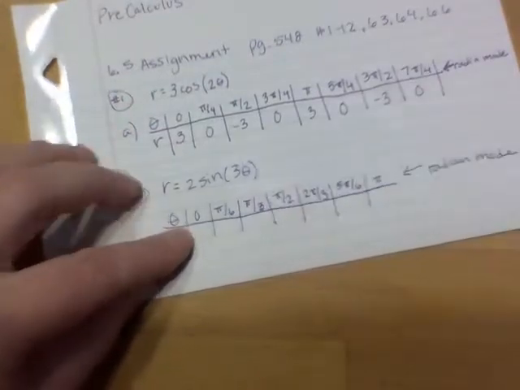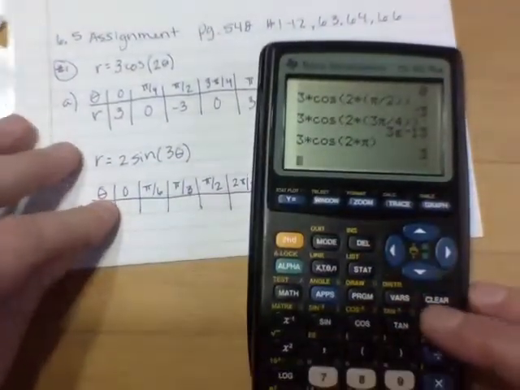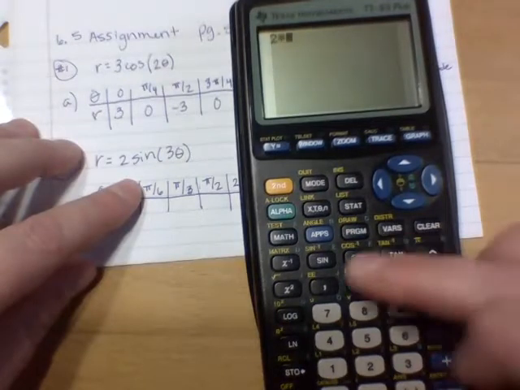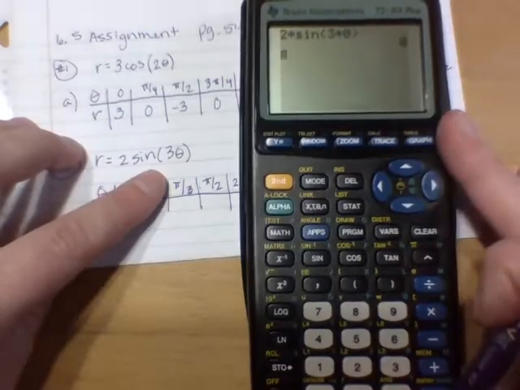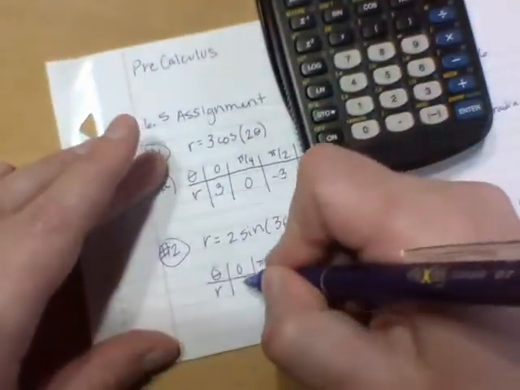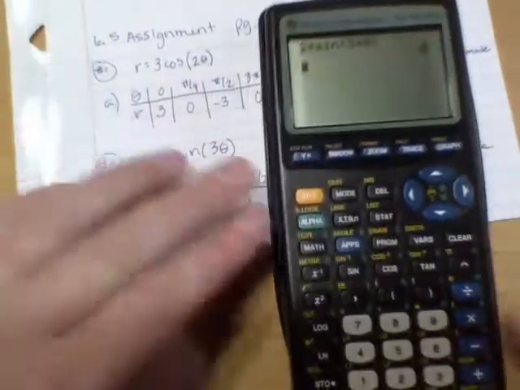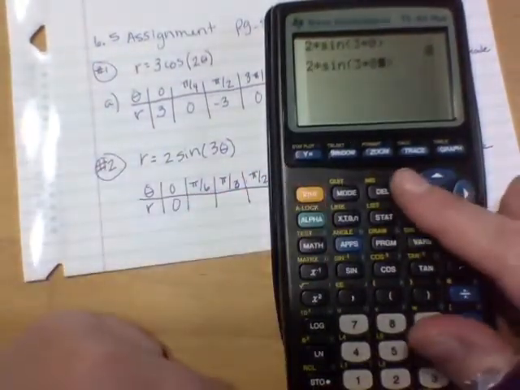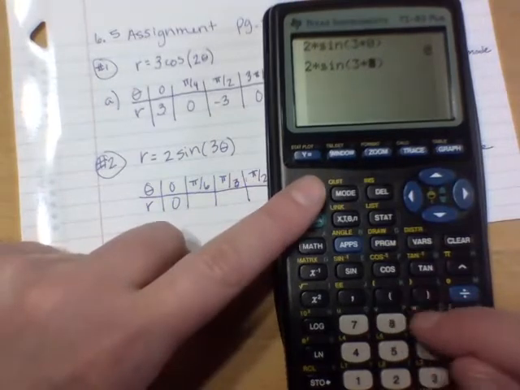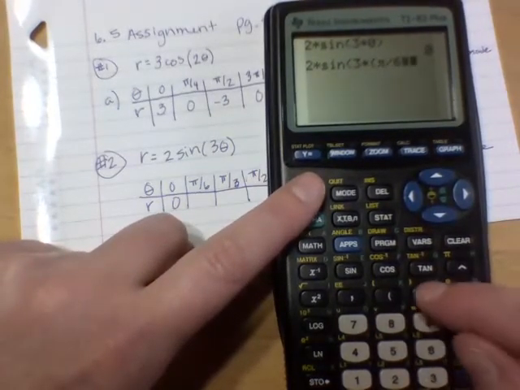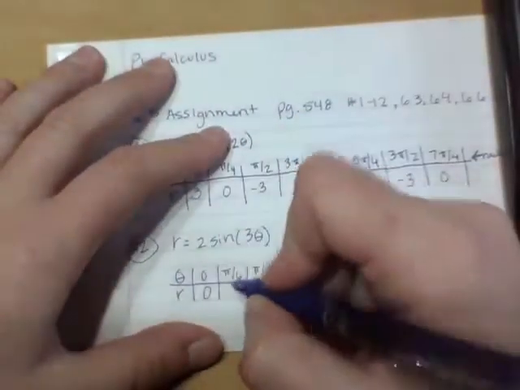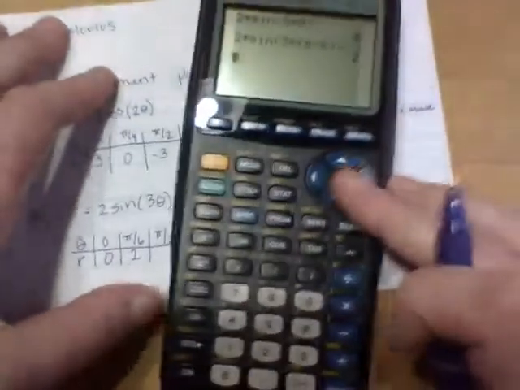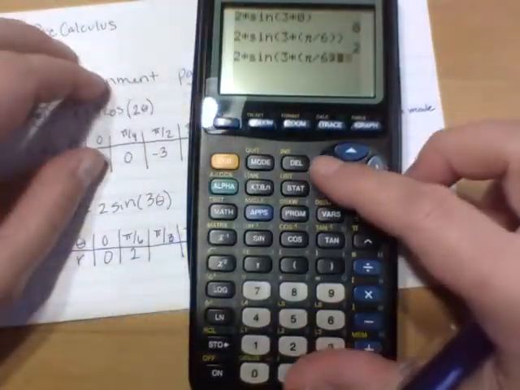Okay. So plugging in 0 for this one, we're going to have 2 times the sine of 3 times 0, or 0. So 0, 0 is our first coordinate. Then we want to put in pi over 6. So 3 times pi over 6 instead of 0. So 2 is our next value. Then we're going to plug in pi over 3. So change that 6 into a 3. And we get back to 0.